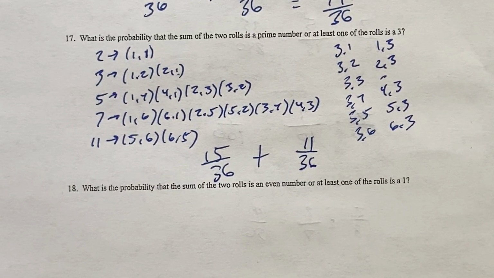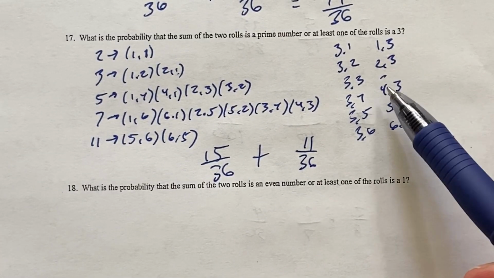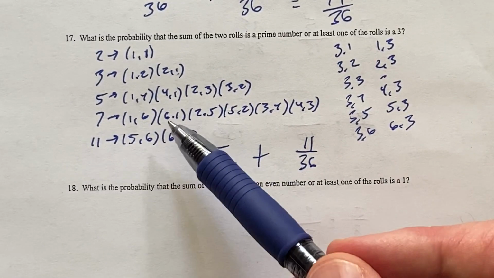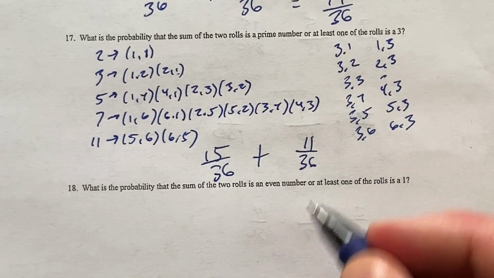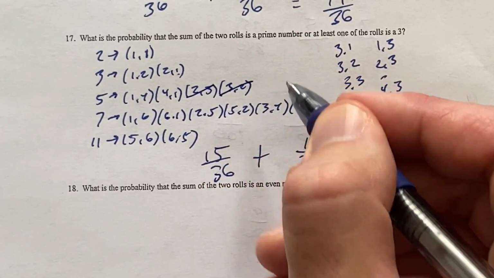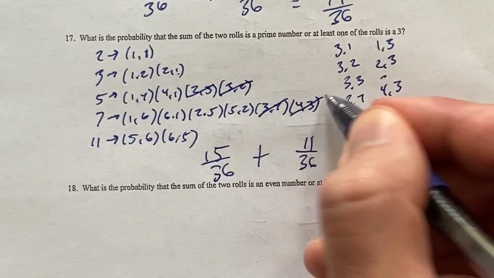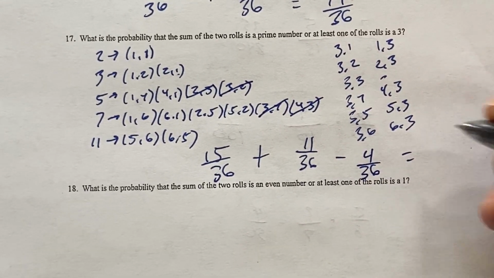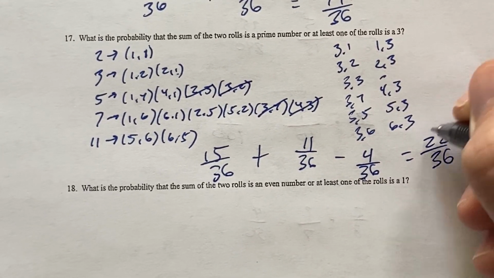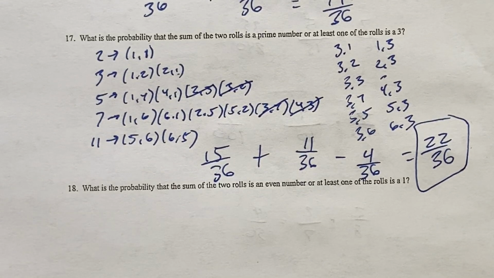And then you need to find any overlap. Is there anything over here that shows up over there that we've already counted? We don't want to count it twice. So all these have 3s in them. I'm going to come over here to anything with a 3 in it and subtract. 1, 2, 3, 4, minus 4 out of 36. That would be 22 out of 36. That would reduce to 11 out of 18, but we're not going to worry too much about that right now.